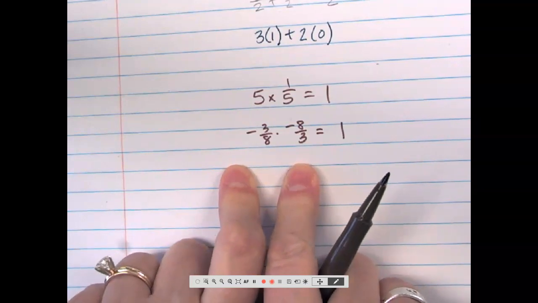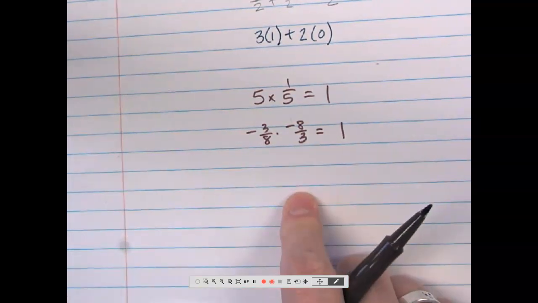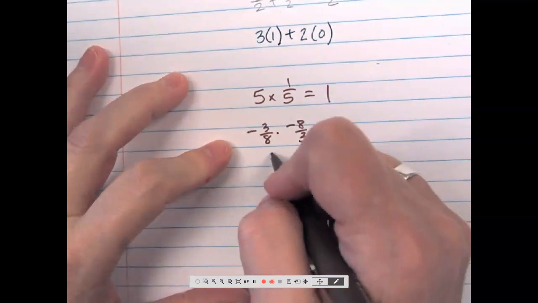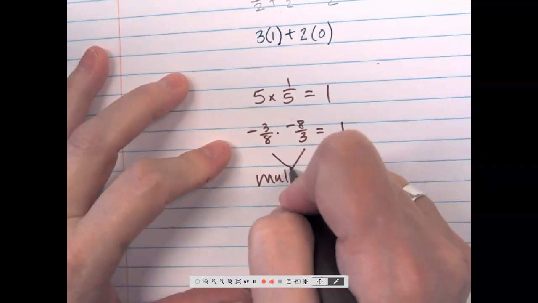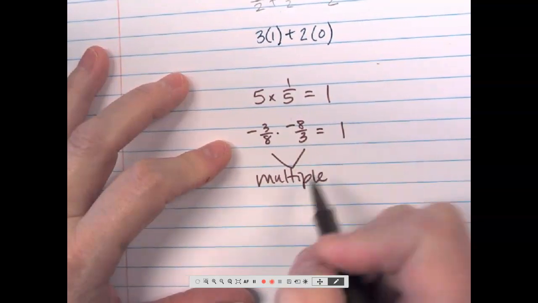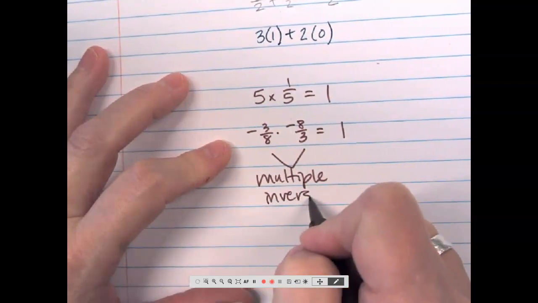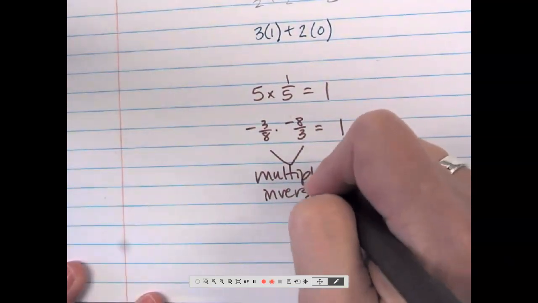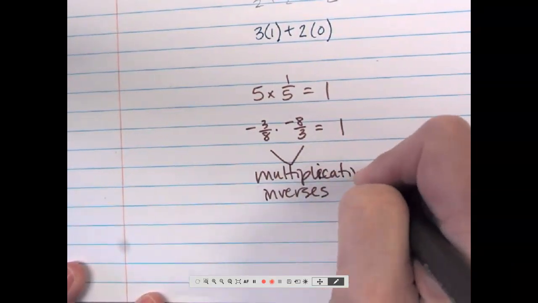What kind of inverses? We have additive inverse and multiplicative inverse. Multiplicative. So these are multiplicative inverses. That's a really fancy word, isn't it? Or term. Okay. Not multiple, multiplicative. Sorry about that.